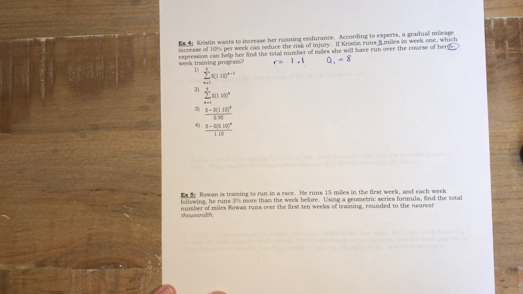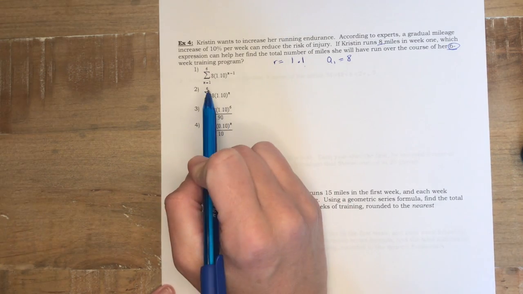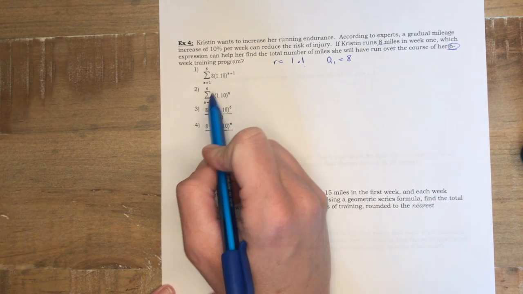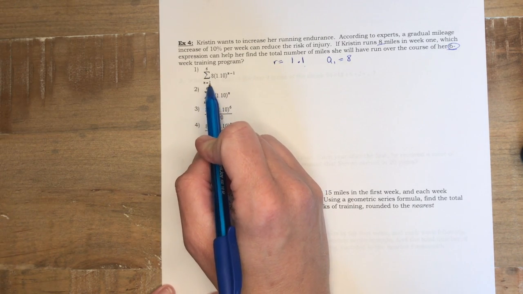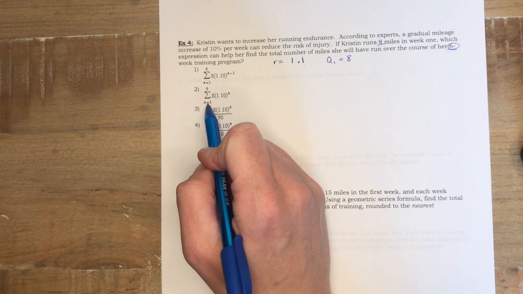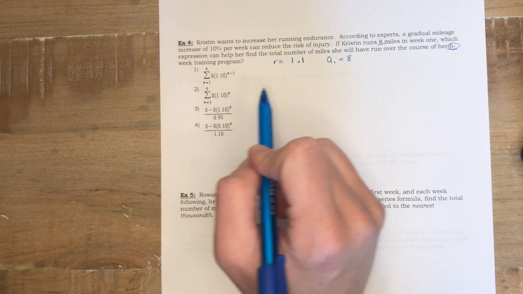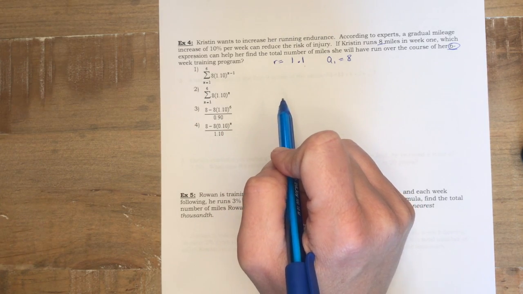So let's go through each choice and see which one is going to be correct. If we look at these two sigmas, let's compare them, right? N goes from 1 to 6, N goes from 1 to 6. So that's right, because it's week 1 to week 6. And then we have our formula.